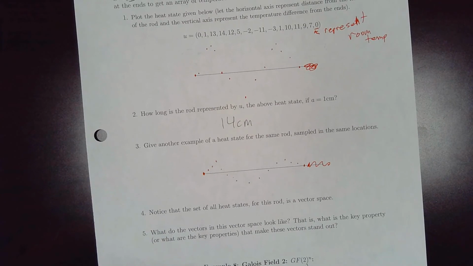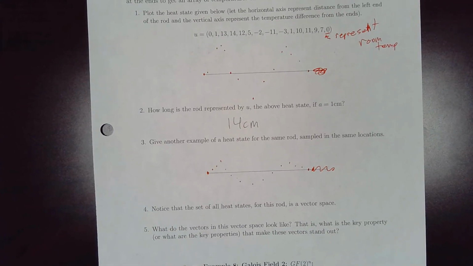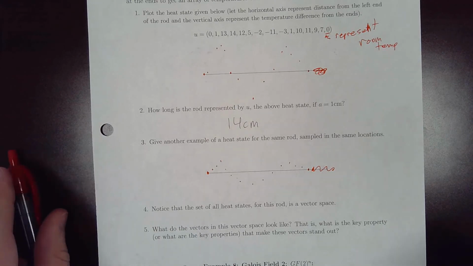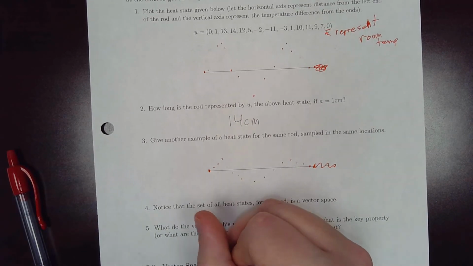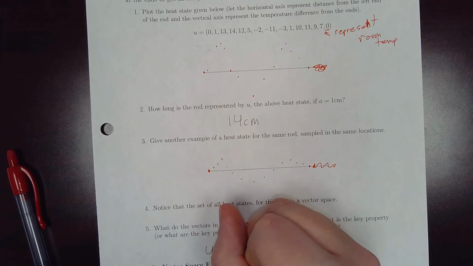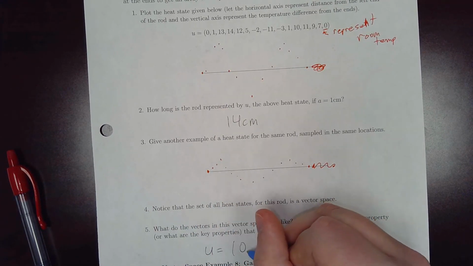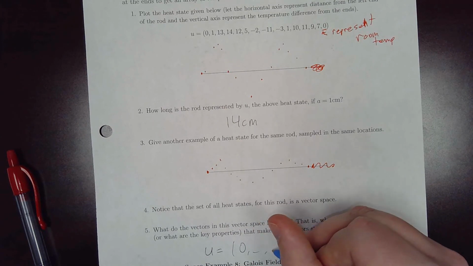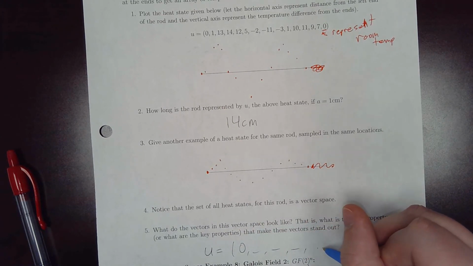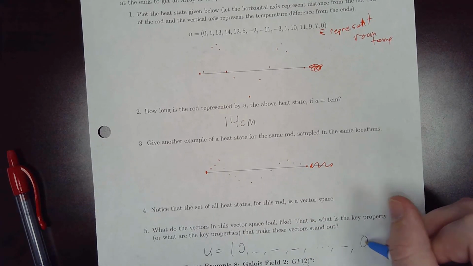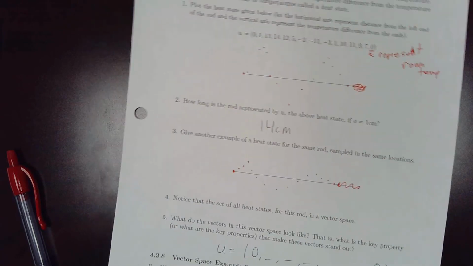And so when we're looking at these, notice that this is going to be a vector space. And if we want to look at what those vectors will look like, we're going to have a 0 on the end. We'll have a bunch of different values in between, and we'll have a 0 on the other end.